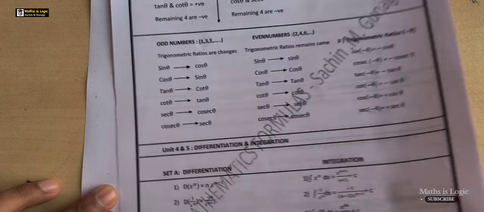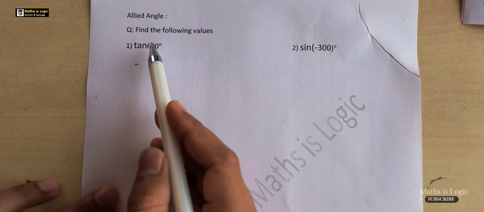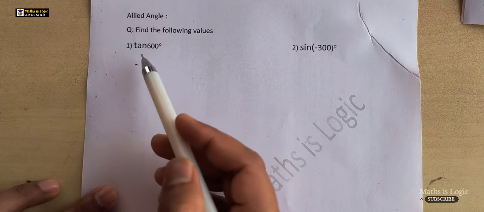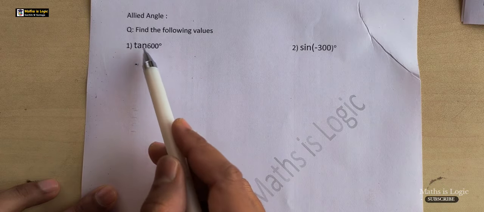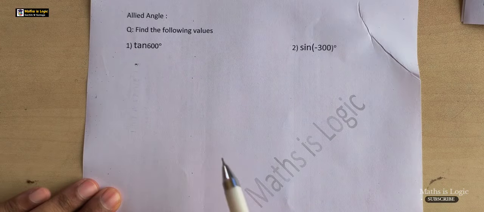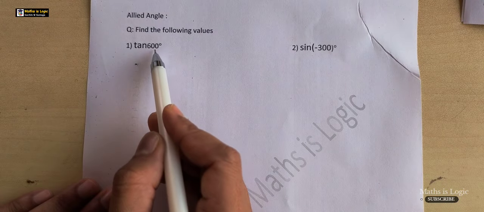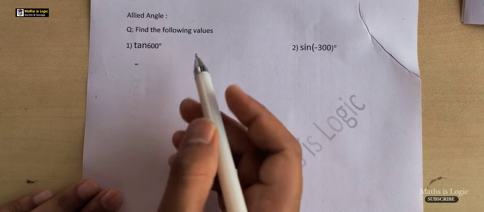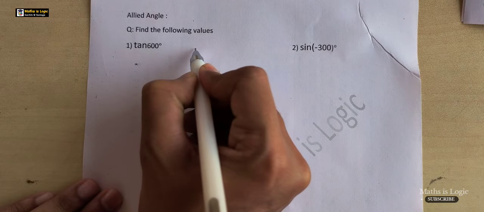Now let us solve the examples of allied angles. So how will they ask the question? For 1 mark or 2 marks, find the value of tan 600 degree. So here are some steps you need to follow to get the value of tan 600 degree. What is the first step? Given degree, you divide by 90.